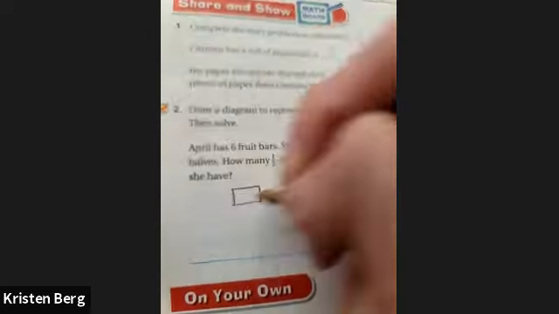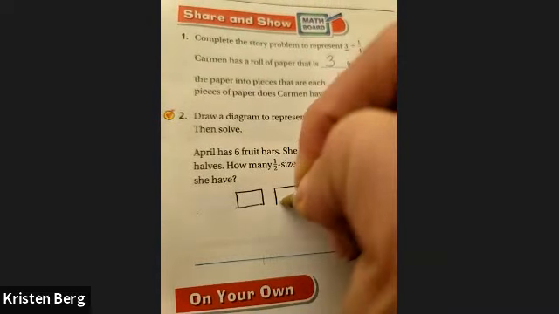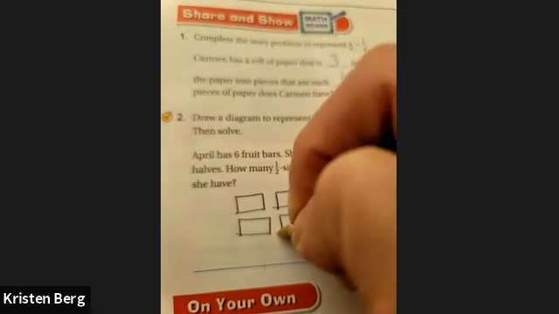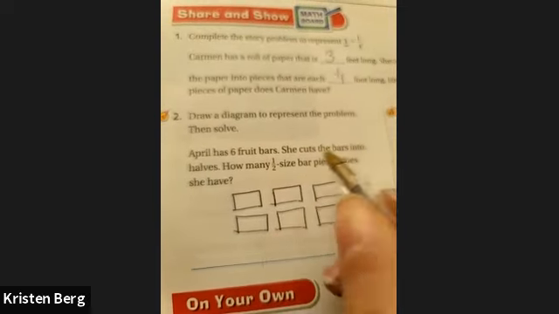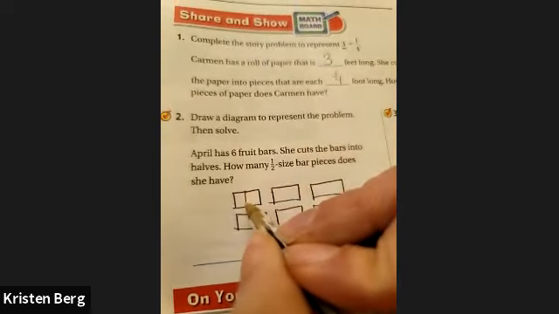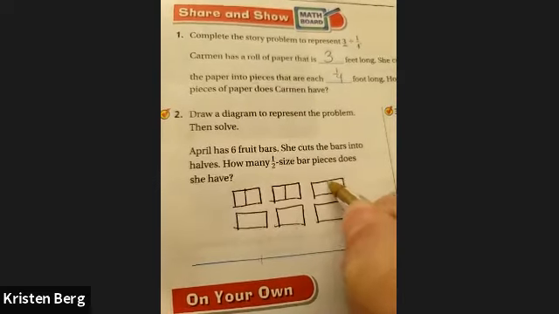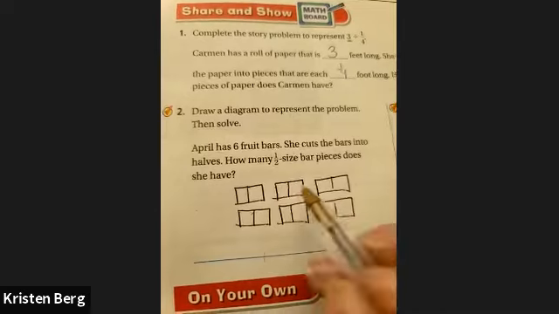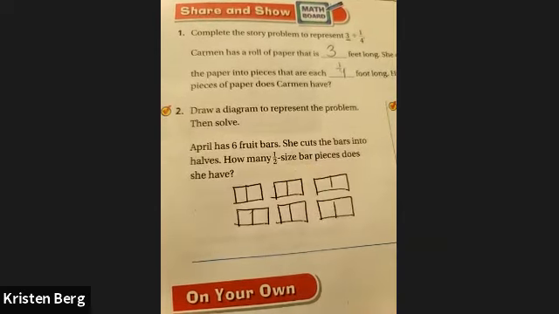So she has 6 fruit bars. So I'm going to just make 6 rectangles showing my fruit bars. And then it says then she's going to cut them into halves. So if you cut them in half, it says how many half-size bar pieces does she have?